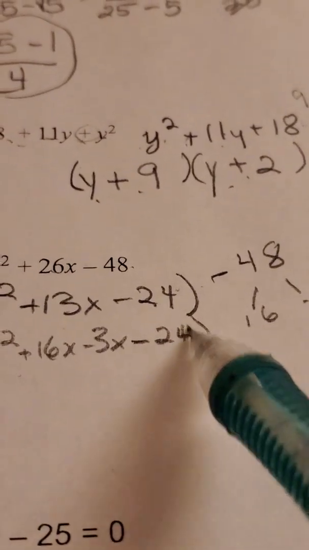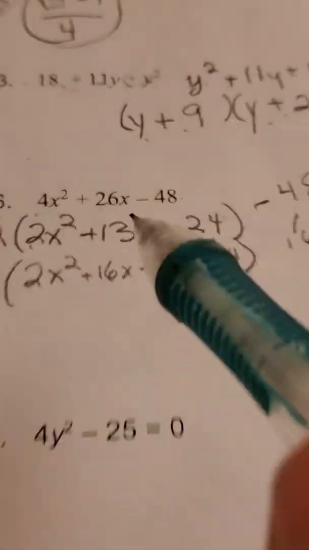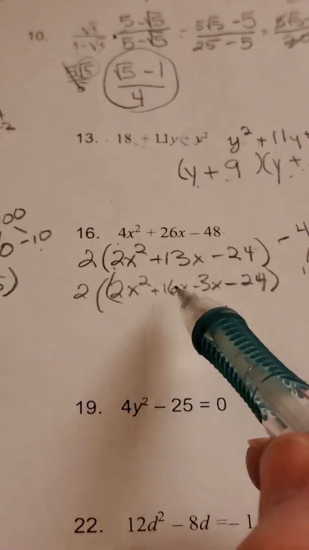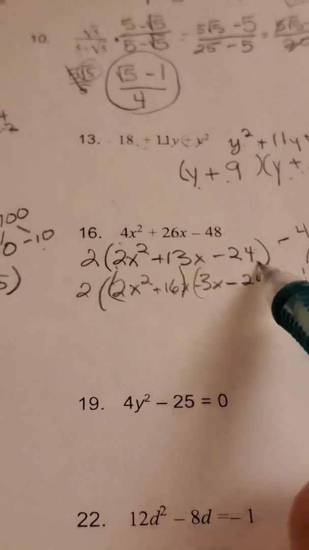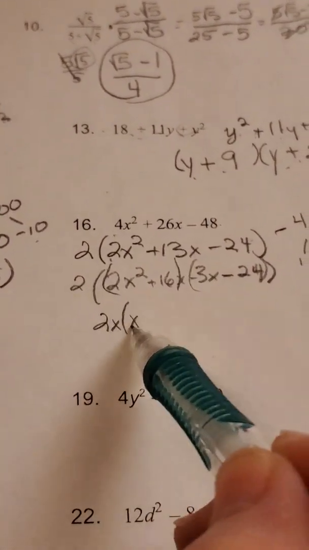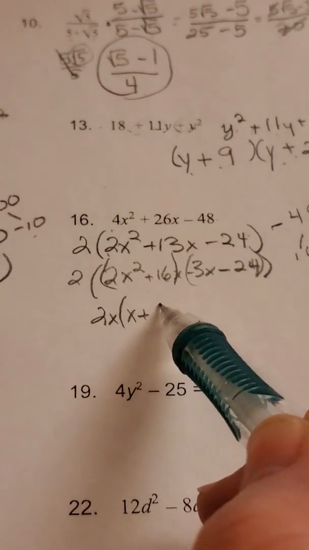Okay? All right, so then I put this together with this and this together with this. I can take a 2x out of here, and that leaves me with x plus 8.